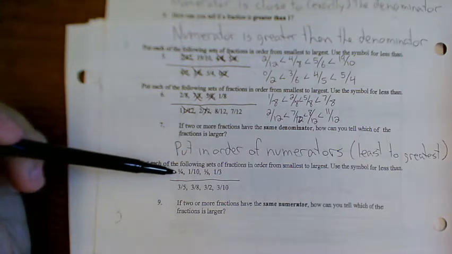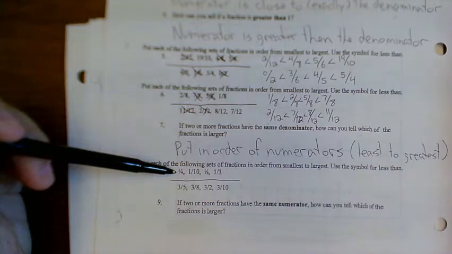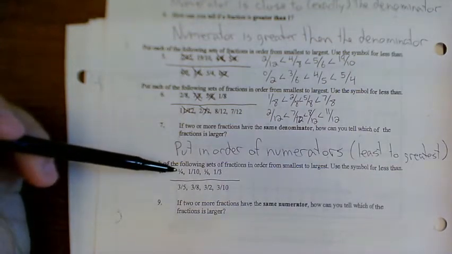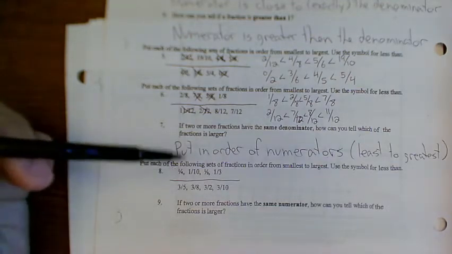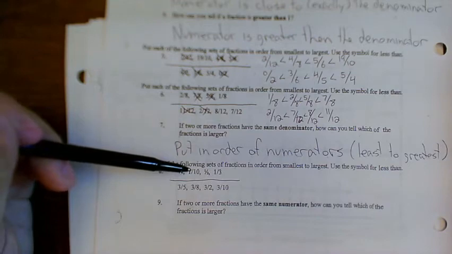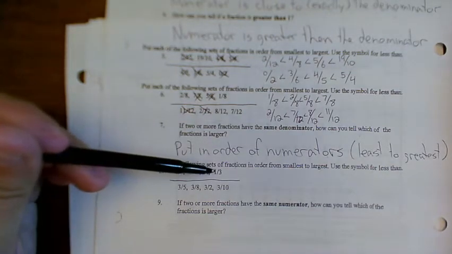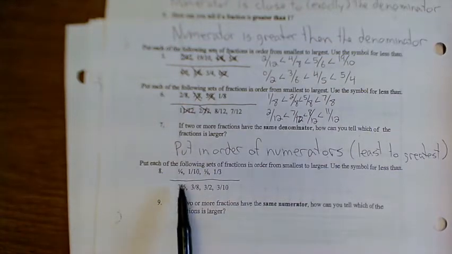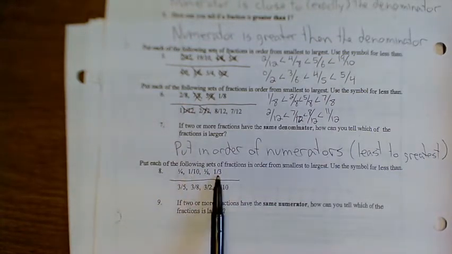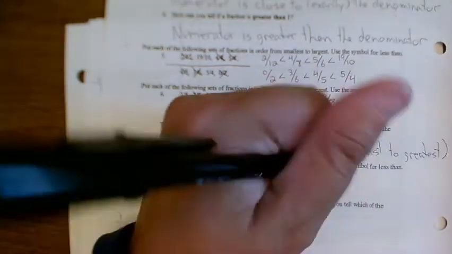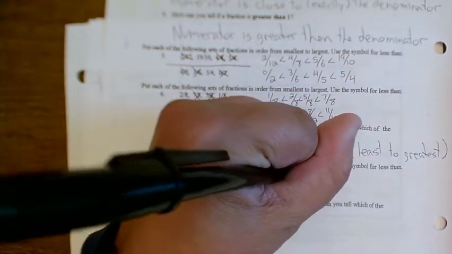So let's see. A fourth would be closest to 0. Or I guess it's 1 unit away from 0, but it's also 1 unit away from a half. So it's kind of right in the middle between 0 and a half. 1/10 is close to 0. 1/2 is 1/2. And then 1/3 is also close to 0. So we have a close to 0, close to 0, close to 0, and then we have 1/2. So we know 1/2 is the largest.